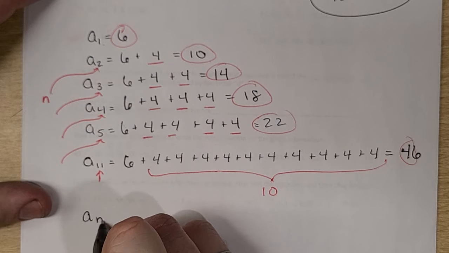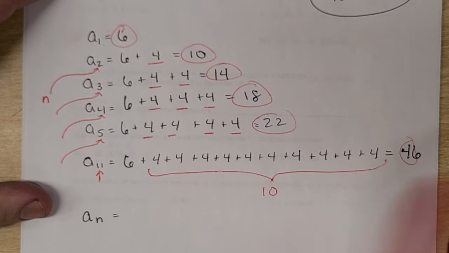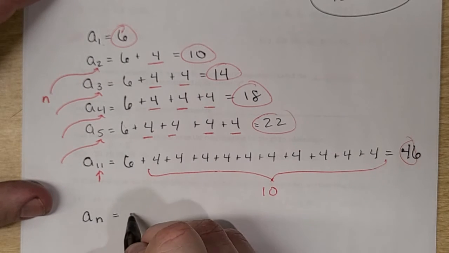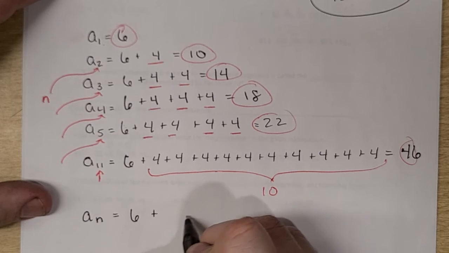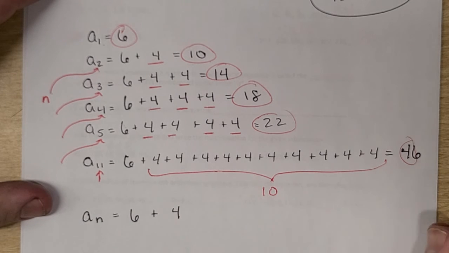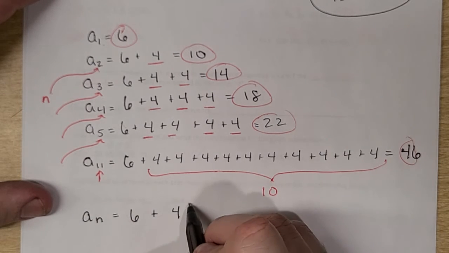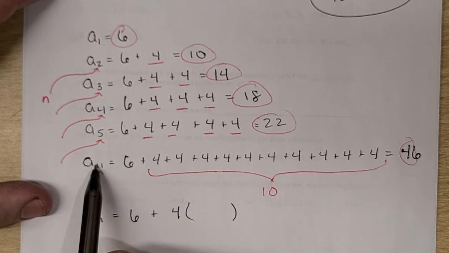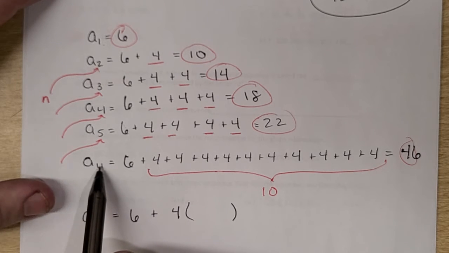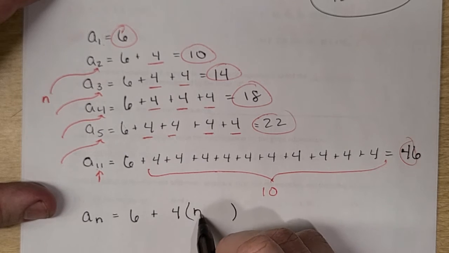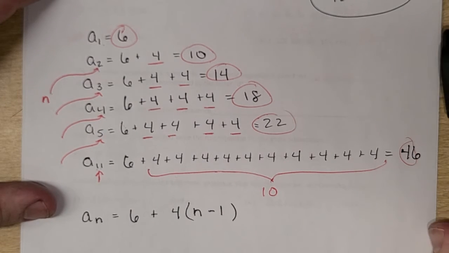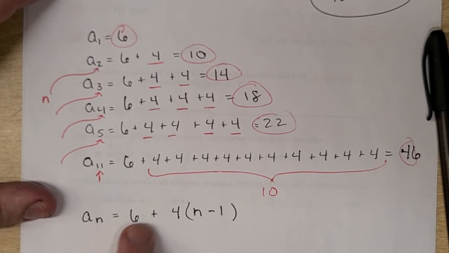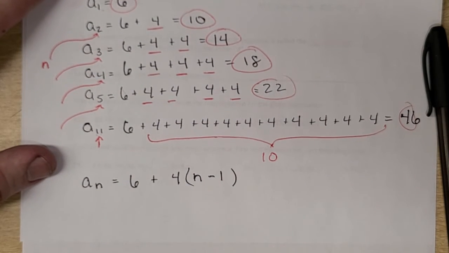If I wanted a sub n, meaning if I want a generic term, well, for this, I'm going to take 6, right? And then I'm going to add 4, but how many times? Well, just like up here, we took whatever this number was, and we subtracted 1. So currently that's an n. n minus 1. My first term plus my common difference, n minus 1 times, right?